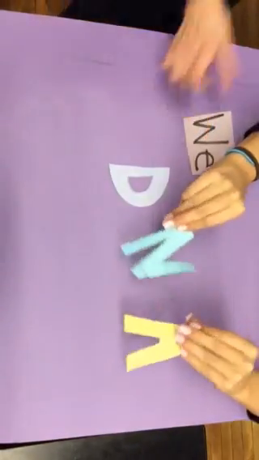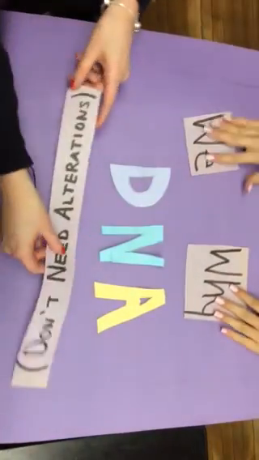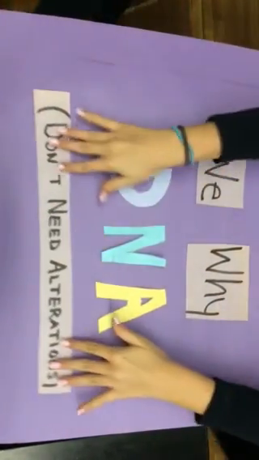Now that's all for now, everyone. And this was how and why creating designer babies is a bad idea and why we DNA don't need alterations.